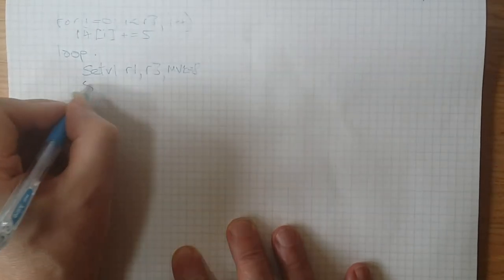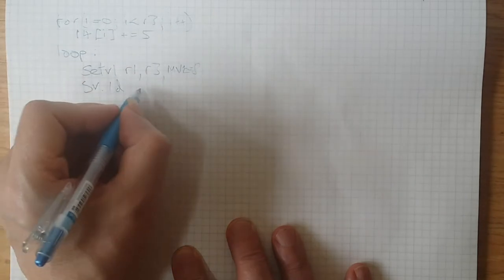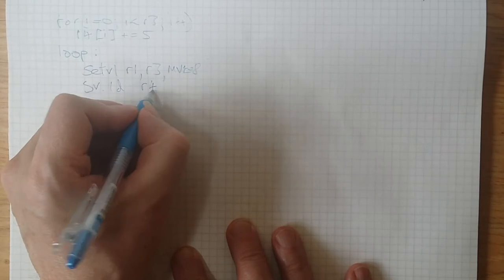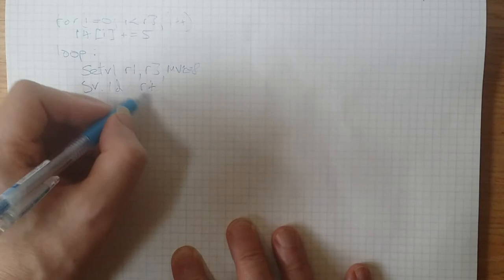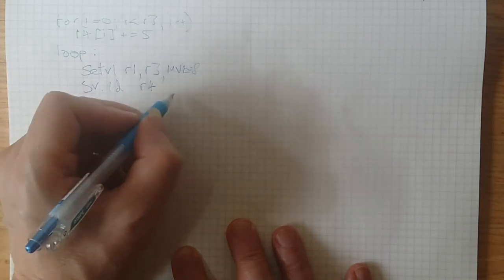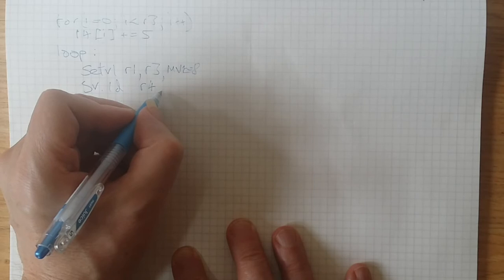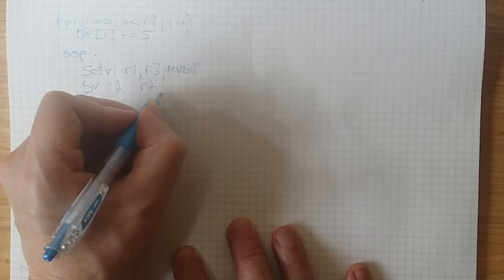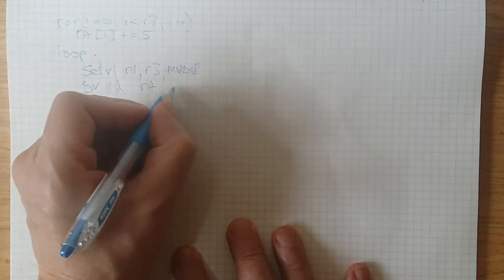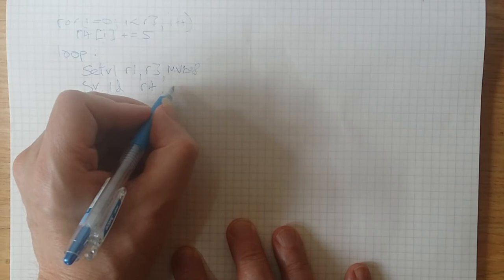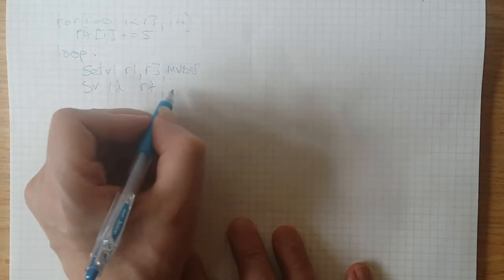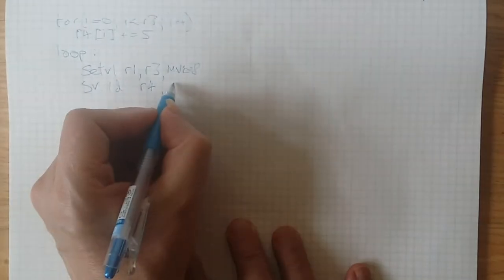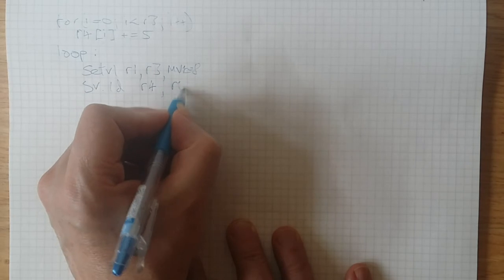You then do an sv.load, where R4 is our destination, comma, R0 bracket 0, whatever.